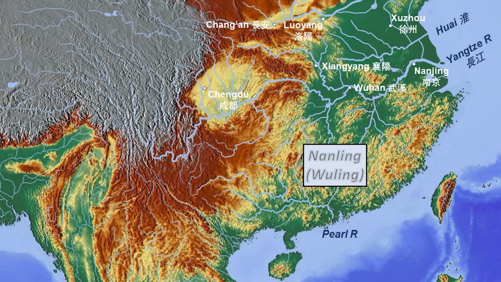The lands south of the Wuling were collectively known as Lingnan, or south of the mountains, inhabited by countless barbarian tribes whose customs they knew little about. The Wuling separated the watershed of the Yangtze River from that of the Pearl River.